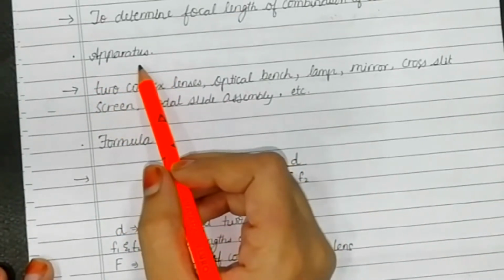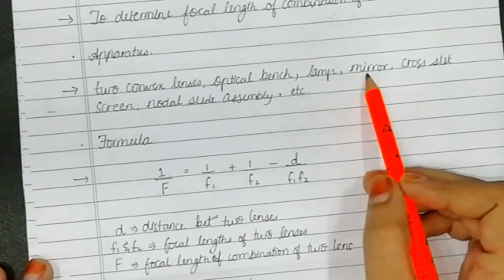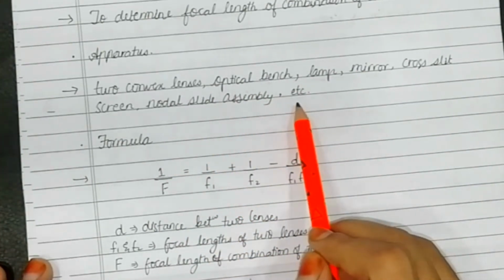Apparatus required include two convex lenses, optical bench, lamp, mirror, cross-slit, screen, nodal slide assembly, etc.